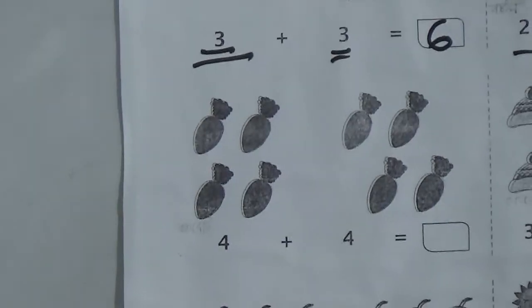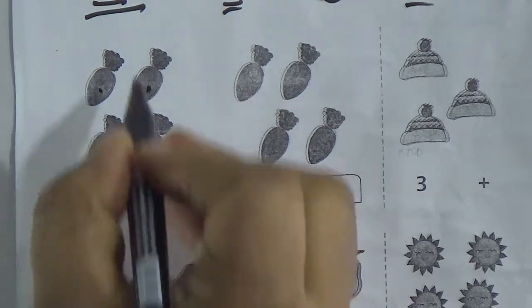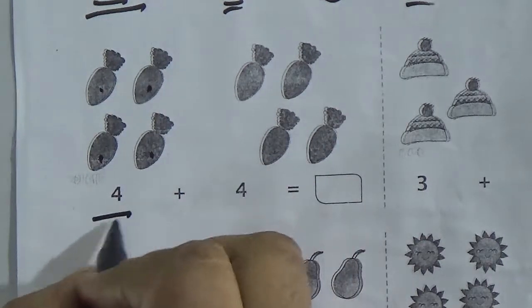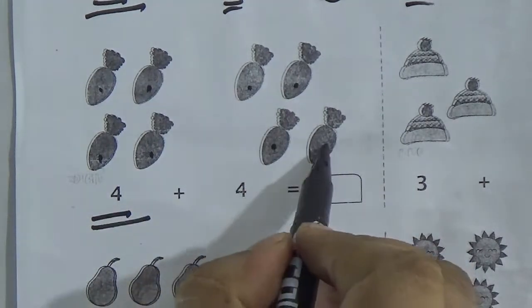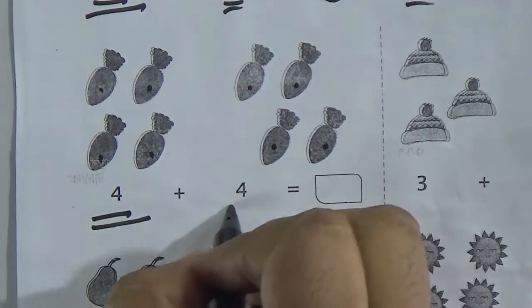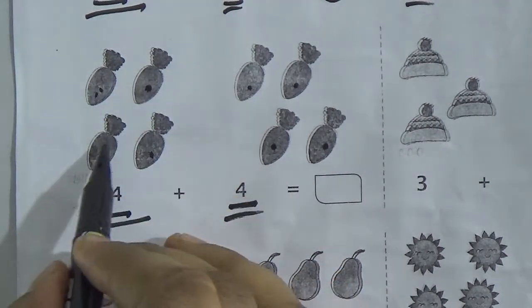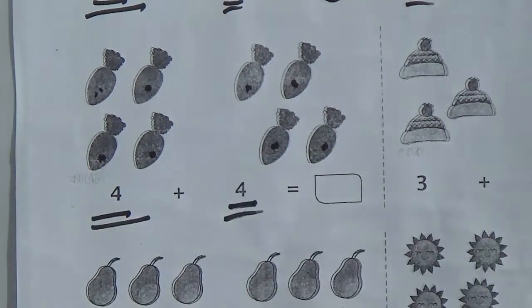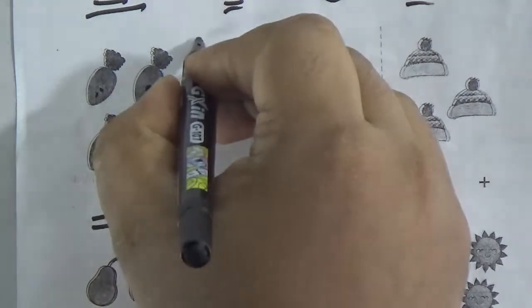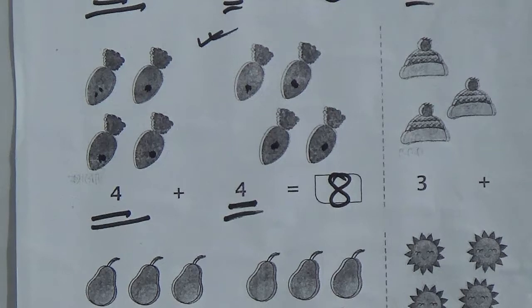Our next figure is some carrots. So count at first here 1, 2, 3, 4. The first side has 4 carrots and the second side 1, 2, 3, 4. So here also 4 carrots. Now we add the whole number of carrots. So 1, 2, 3, 4, 5, 6, 7 and 8. So there are 8 carrots in the figure. So we write 8 in the gap.